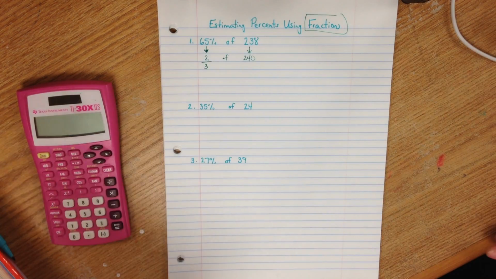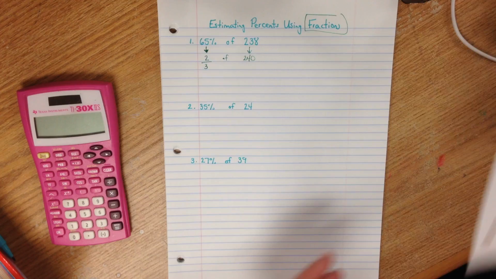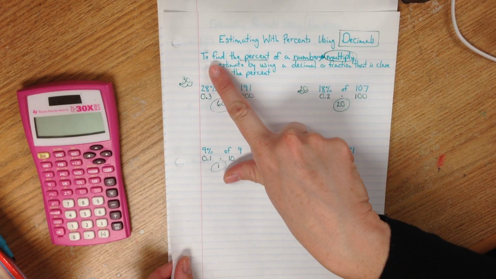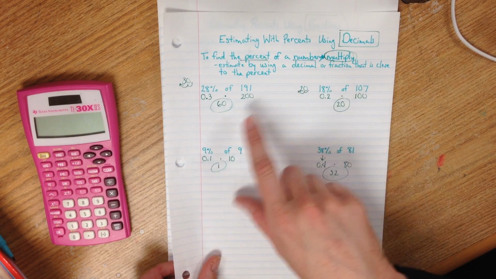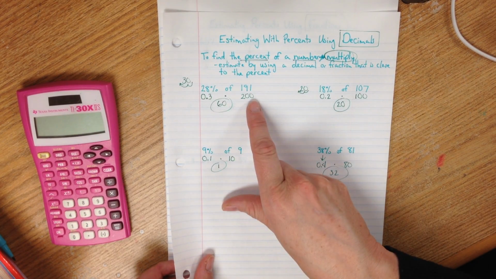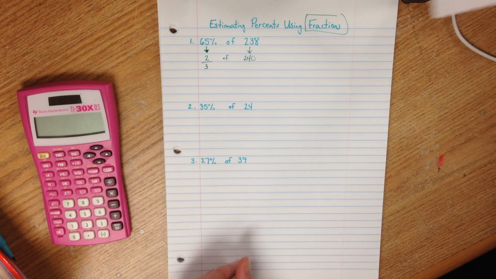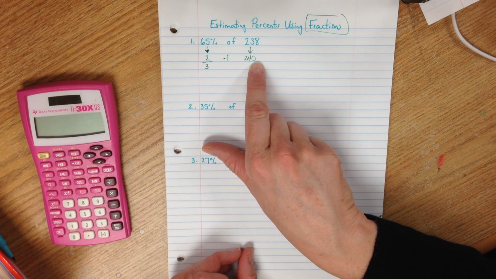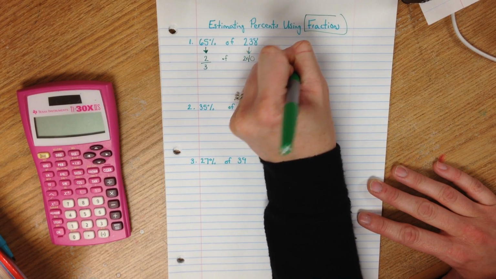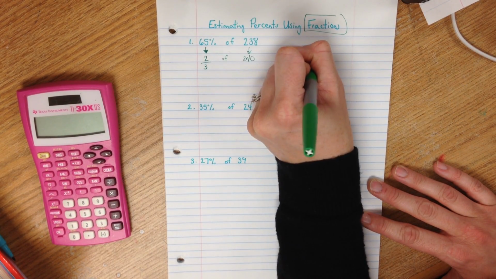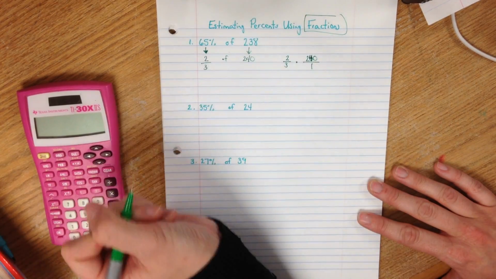So just like we talked about in the last video, the strategy doesn't change. To find the percent of a number, we multiply. So whereas here we were taking the decimal and multiplying it by the number, now we're going to take this fraction and multiply it by the number. So to solve, I would do 2/3 times 240, which I'm going to write as 240, a fraction over 1.